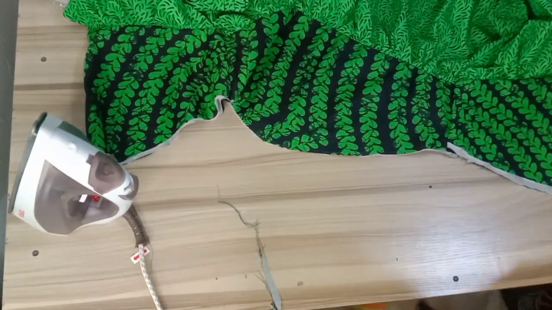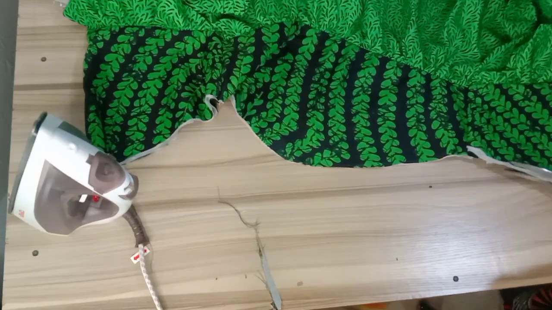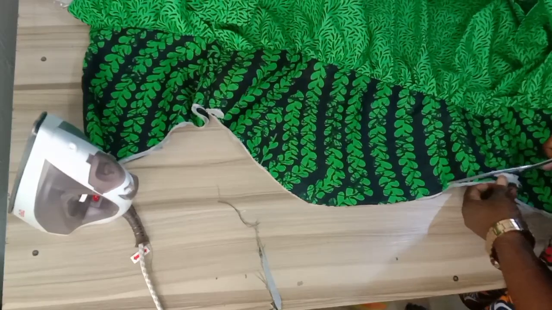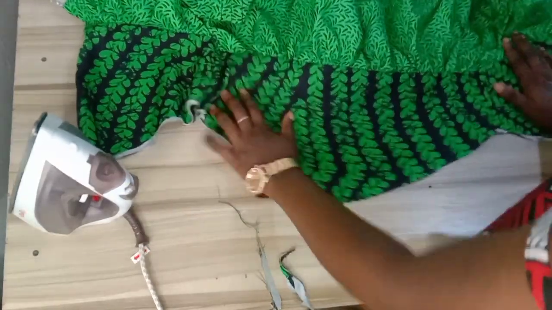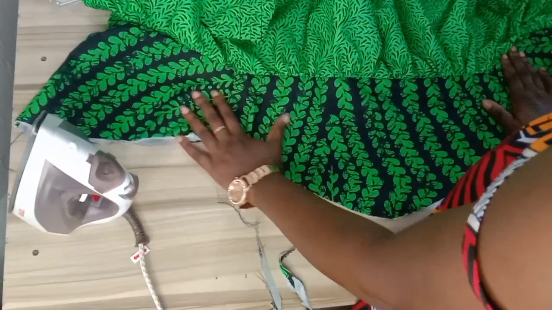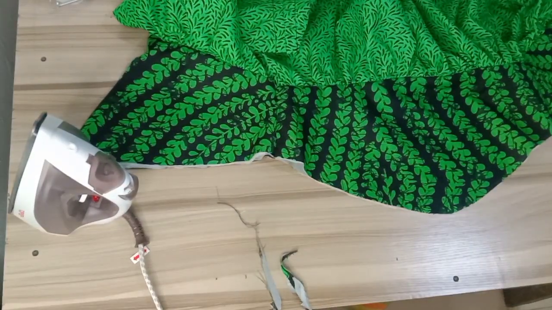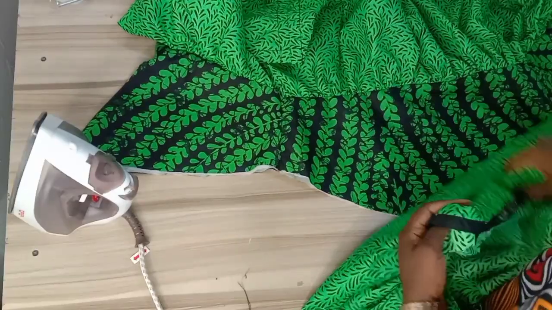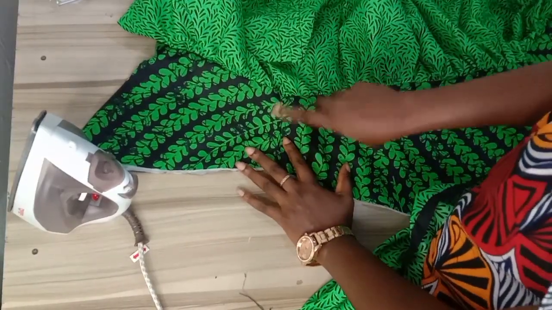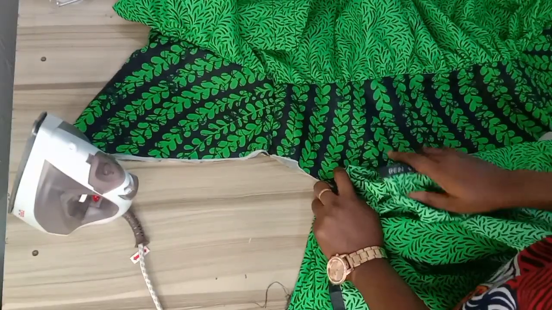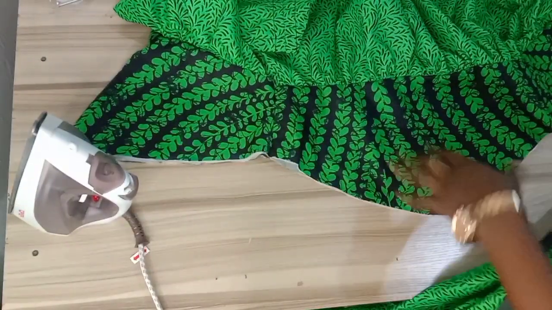So what you do is you measure. Remember I said my waistline is 18 plus 6 inches, that's 24. So what you'll be doing is 24 minus your full length, or whatever it is you are using. My waistline is 18 plus the extra 6 inches I added to get this back effect, that means 24. So 24 minus your full length, my own 24 minus 60. So I should be having 30 something, right?